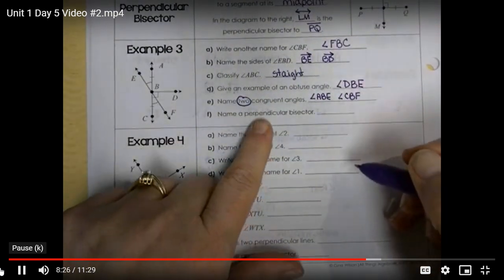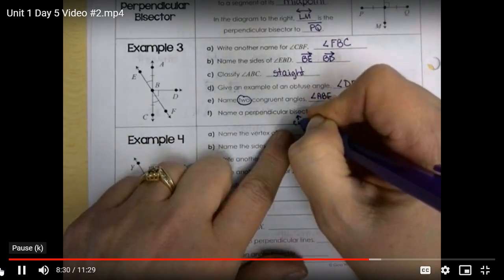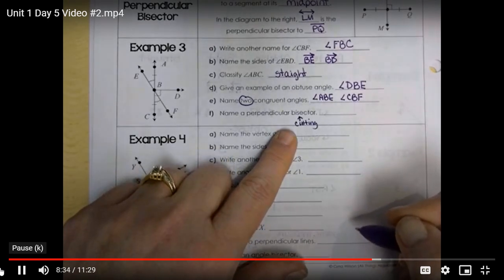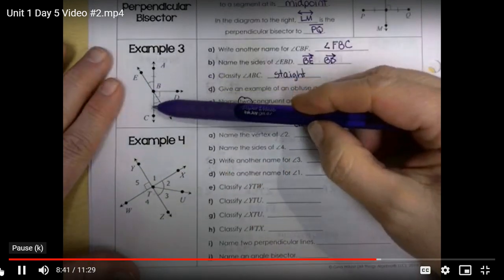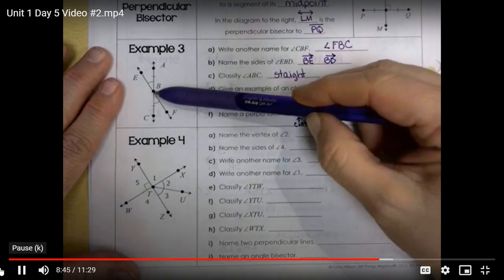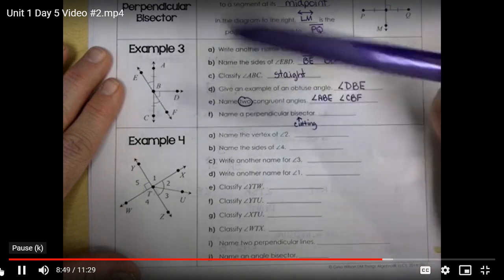Name a perpendicular bisector. So remember, this is the one doing the cutting. If you're the bisector, you are doing the bisecting. So if you look at this segment right here, it's been cut in half. So the perpendicular bisector is ray BD. Ray BD is what's cutting it in half.